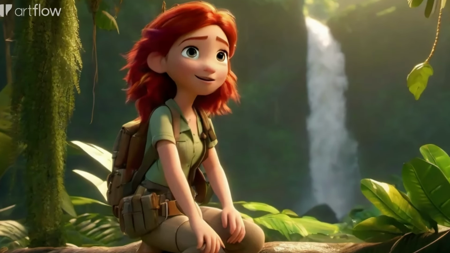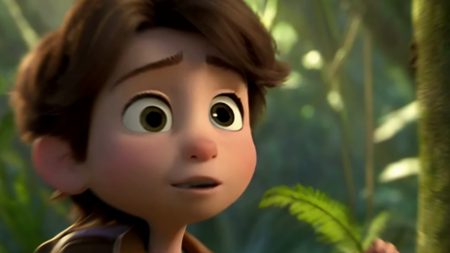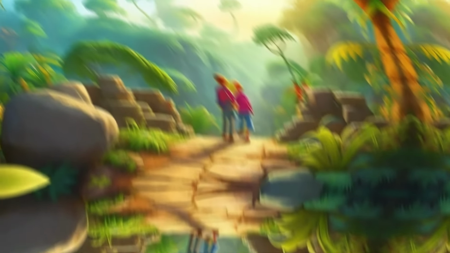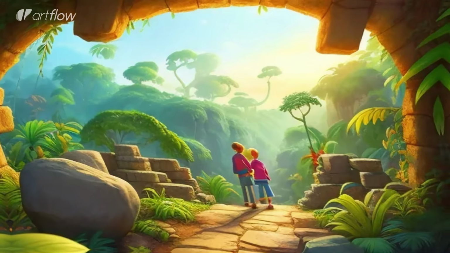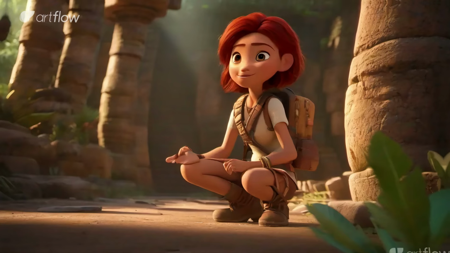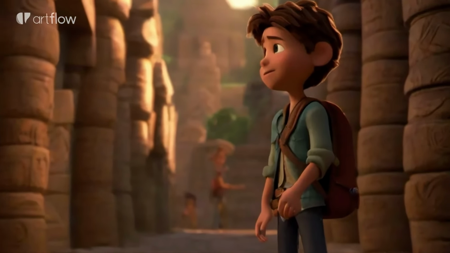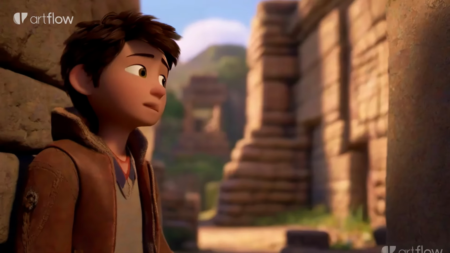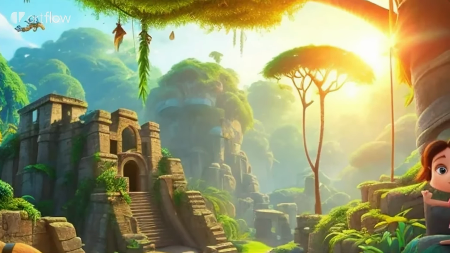Look at that, Mark. Mark marveled. It's like a secret paradise. Their excitement grew as they stumbled upon ancient ruins. Sarah traced her fingers over the weathered stones and said, Imagine the people who lived here. Mark nodded. It's like stepping back in time. Suddenly they heard a rustling in the bushes.